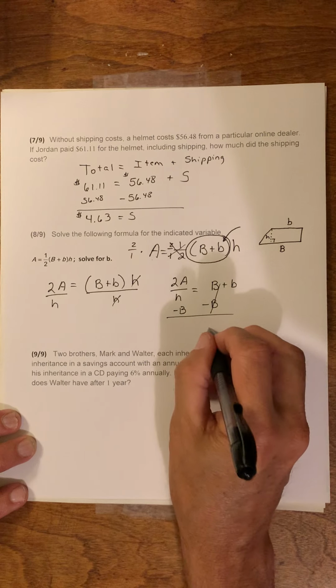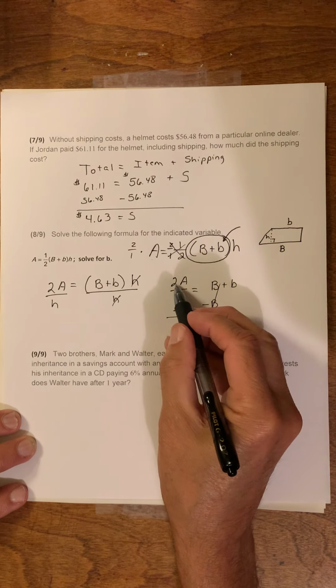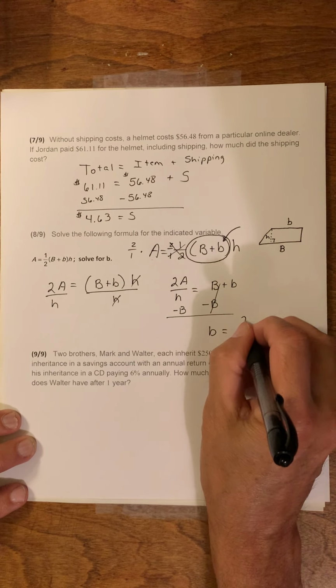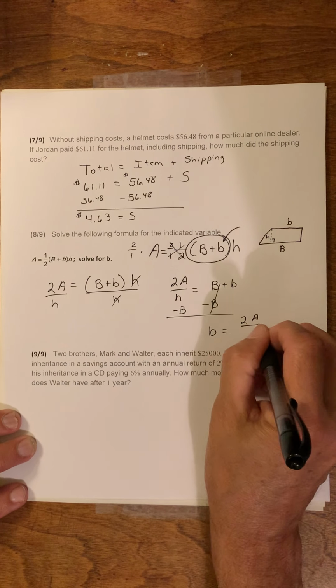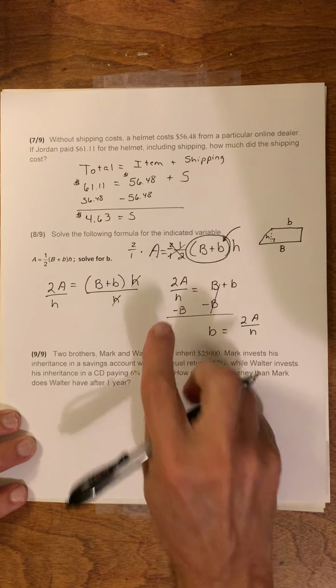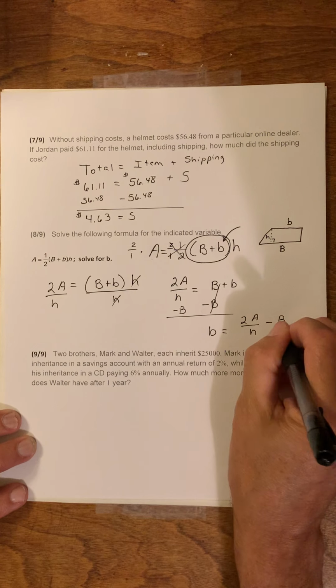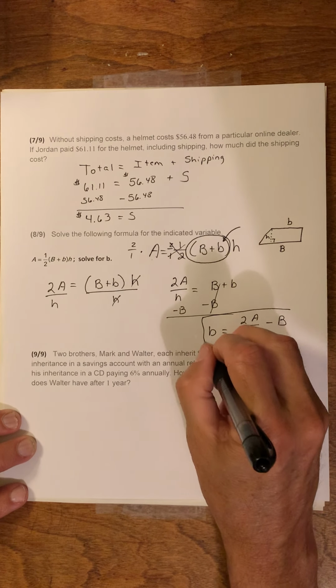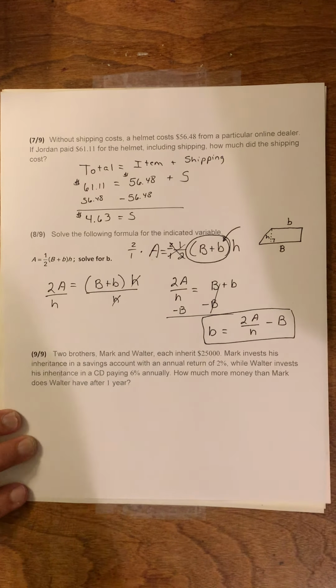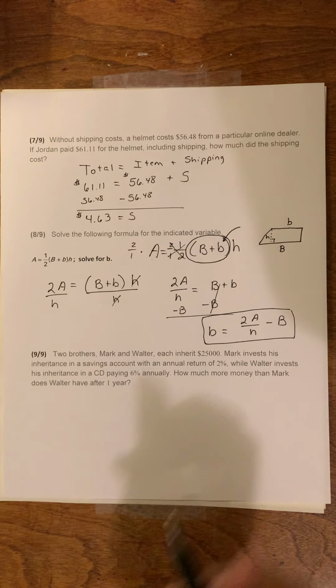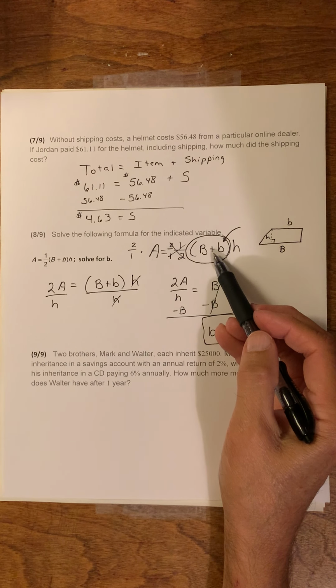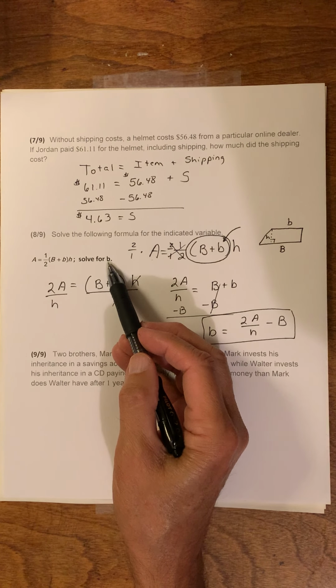And I get little b is 2a over h, minus B. Not too bad. Isolate the part of the formula that involves your particular variable, the variable you're interested in.